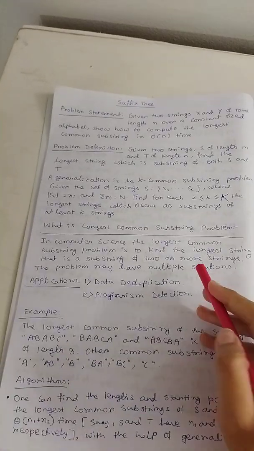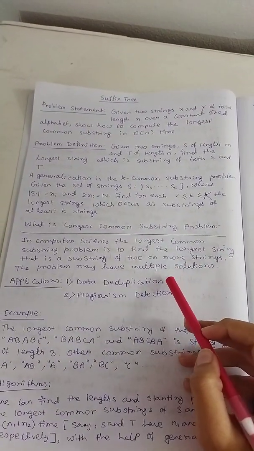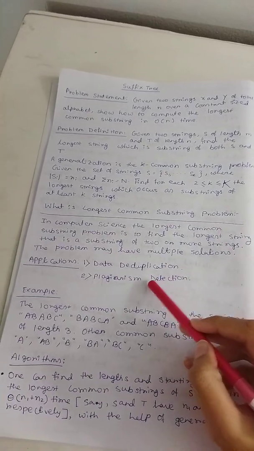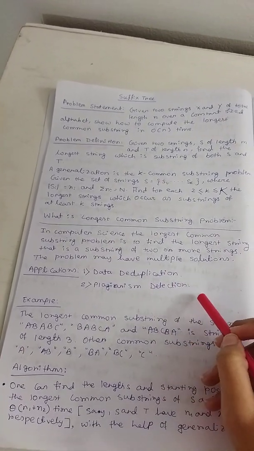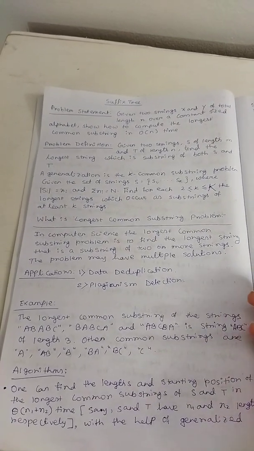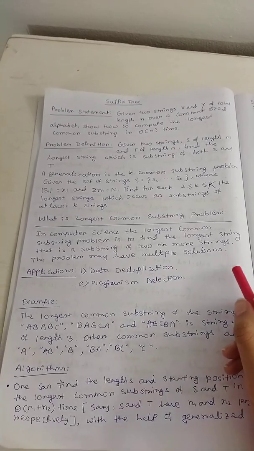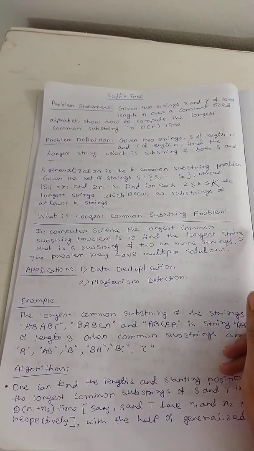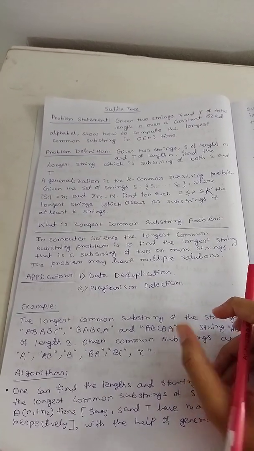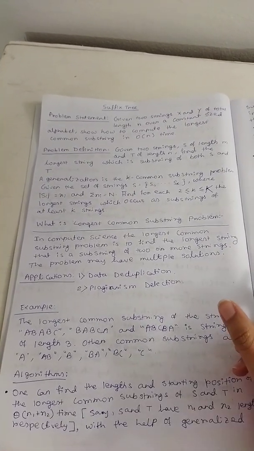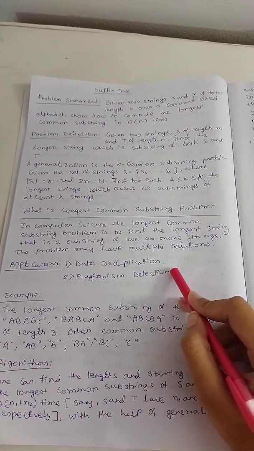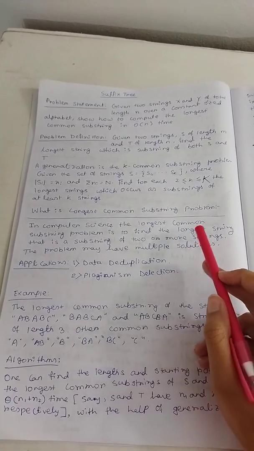The main applications are data deduplication and plagiarism detection. When we want to detect plagiarism between articles, contents or essays, we use this method because it tries to find the common part of the essay with previously written content. It is a very famous example of the longest common substring problem.